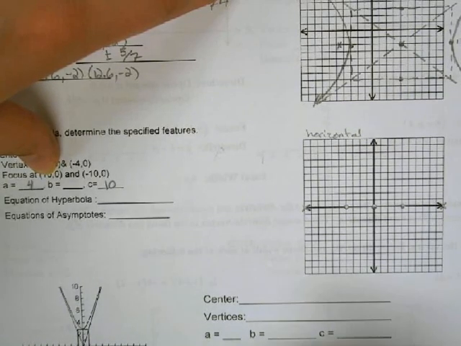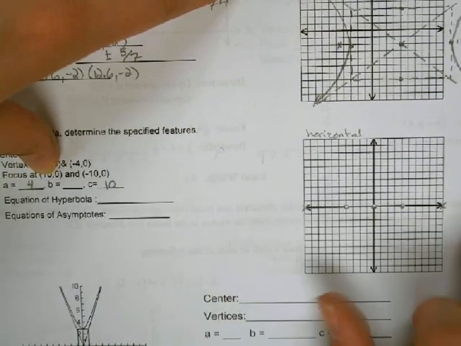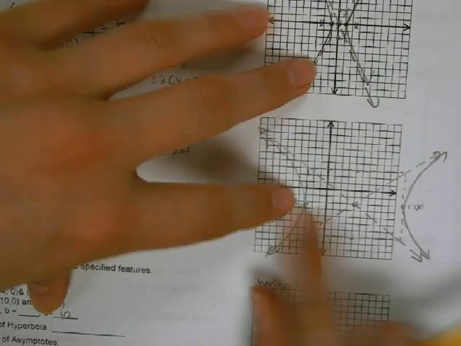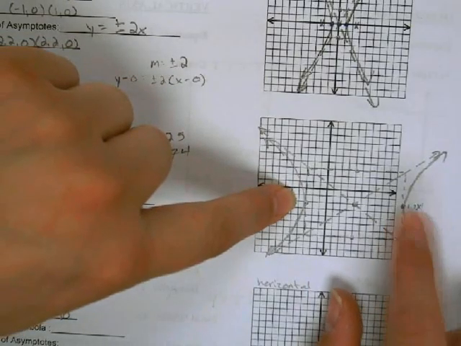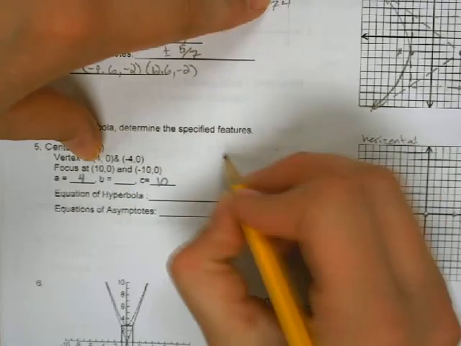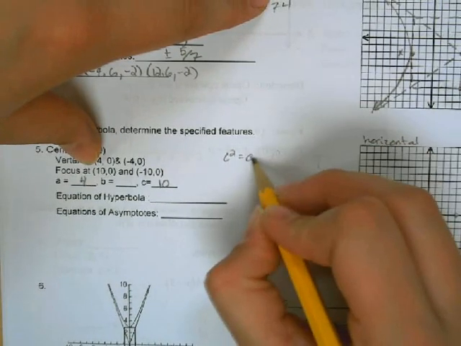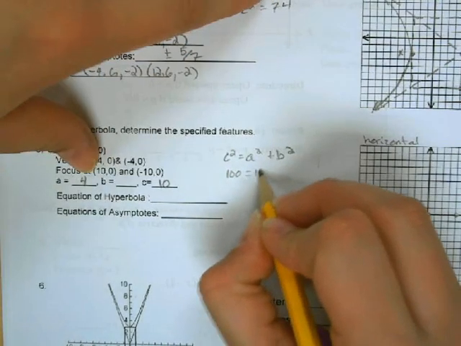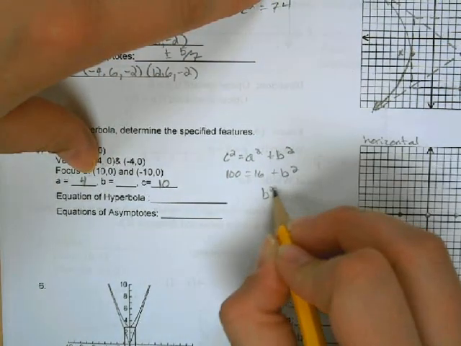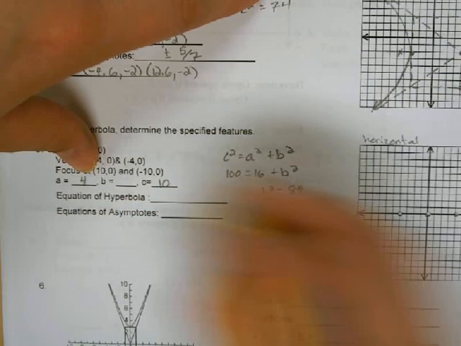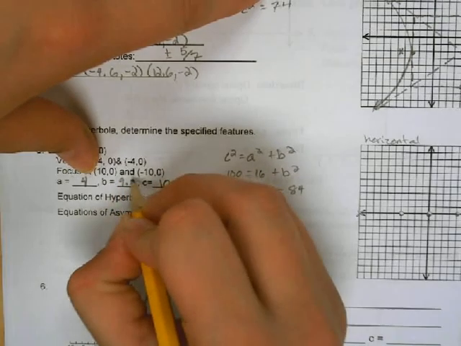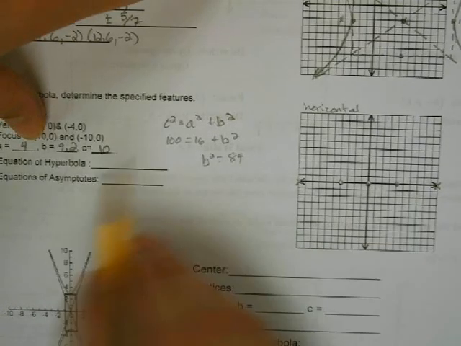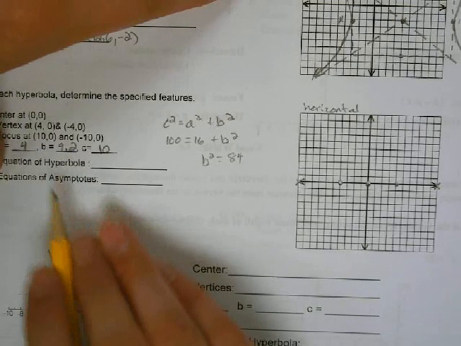This has to be a horizontal graph because the focal points are horizontal, and so are the vertices. The vertices are these points right here. So they tell me that this thing has to be horizontal. All right, and then to find b, you use the same formula. We're just going to use it a little differently. So a squared plus b squared equals c squared. Plug in your c, so I get 100 is equal to 16 plus b squared, which makes b squared equal to 84, which makes b approximately 9.2. So we've got all of our information that we need to write the equation of the hyperbola.